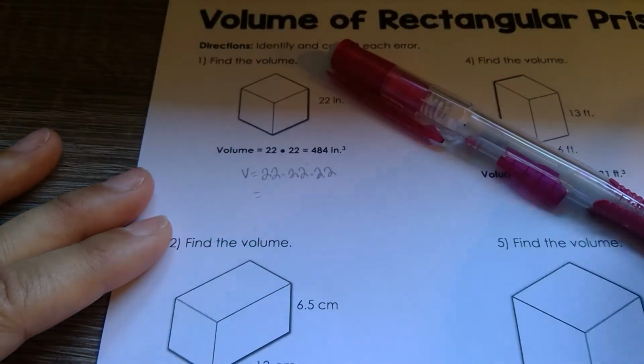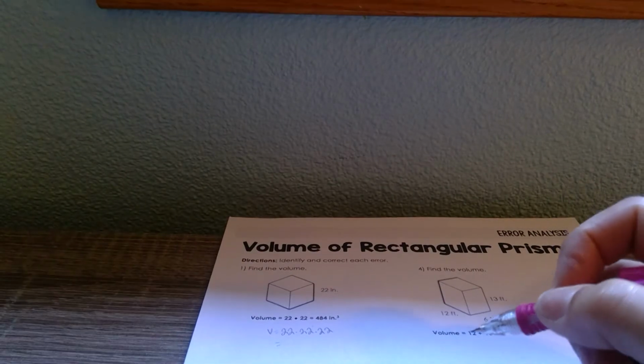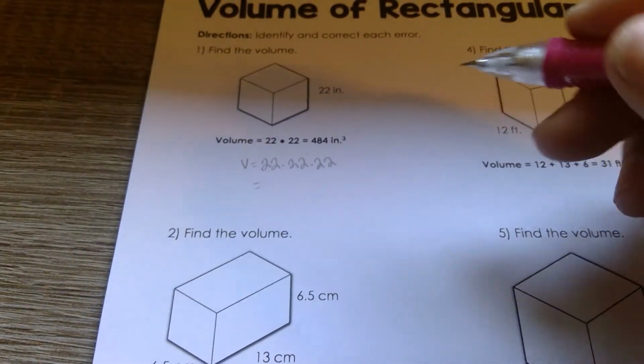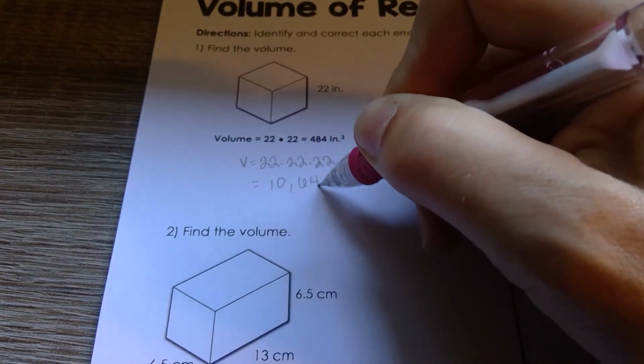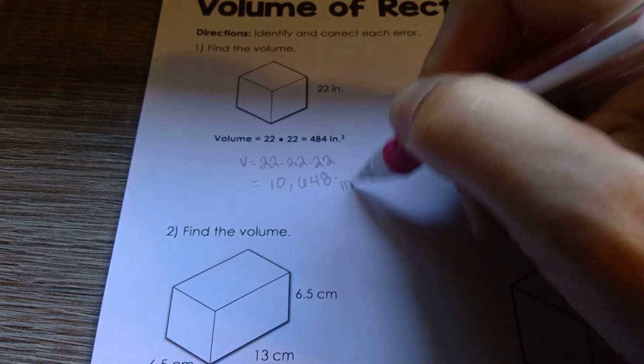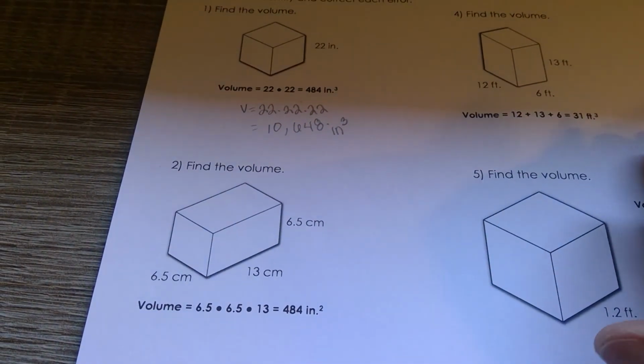So that's 22 cubed is what that looks like. So that's 10,648 cubic inches.